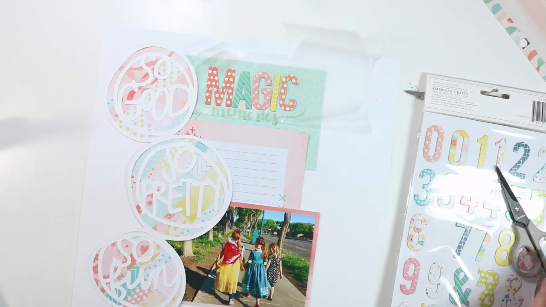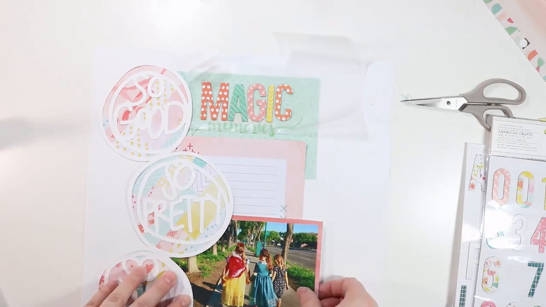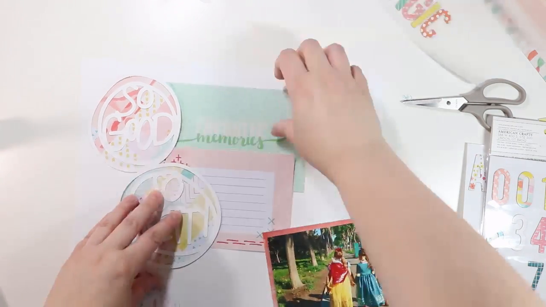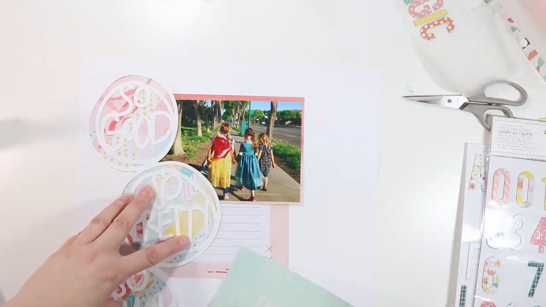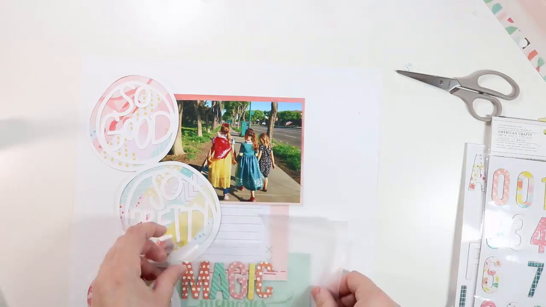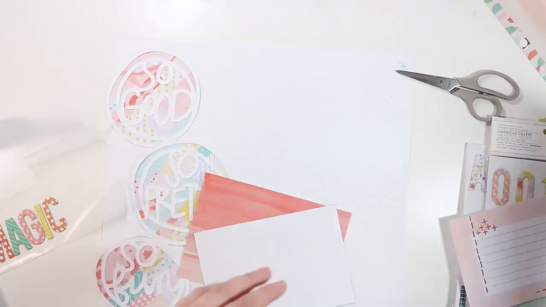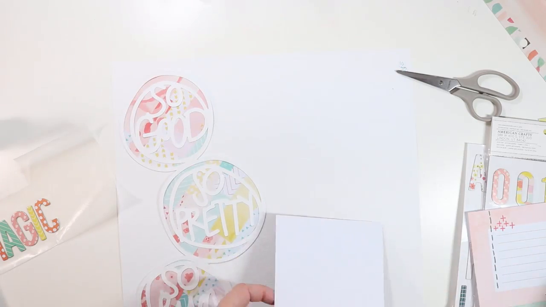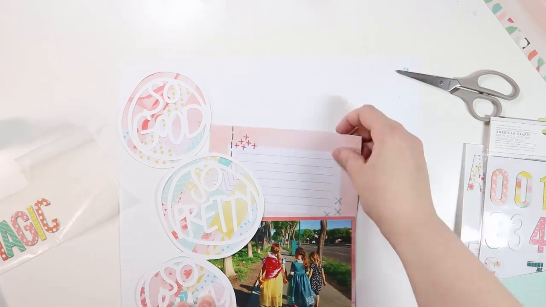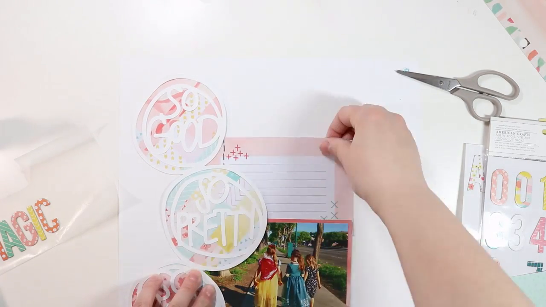And because I really want to use the red and white polka dot, I cut a 6 into a C just so that I could get another little shot of that color. And I really like the way that ended up looking. And now I'm just kind of playing around with the photos and seeing how I want them laid down on the paper, or with the photo and the cards.